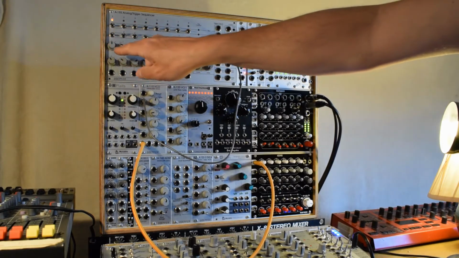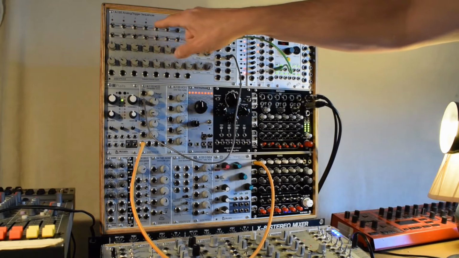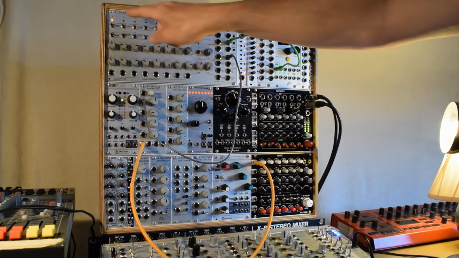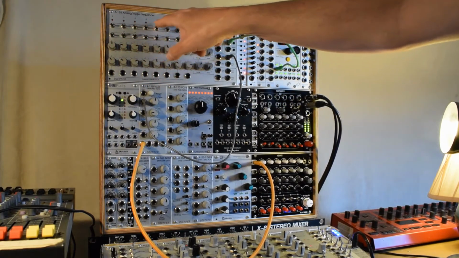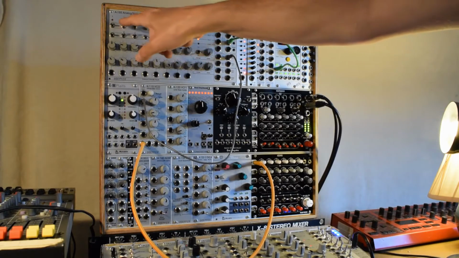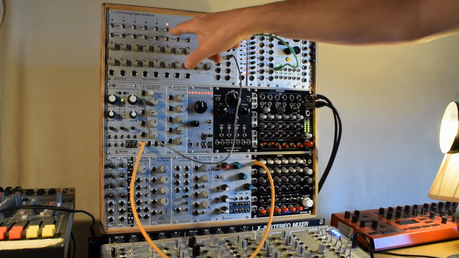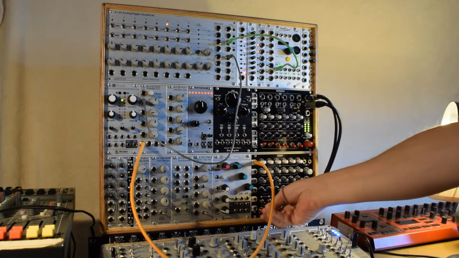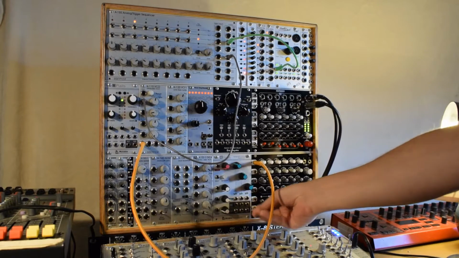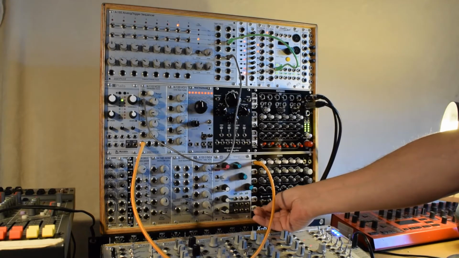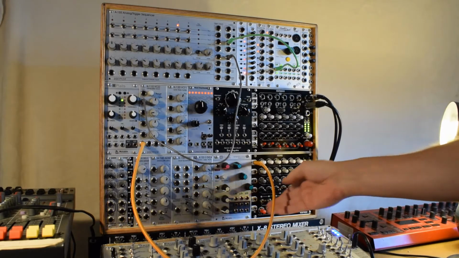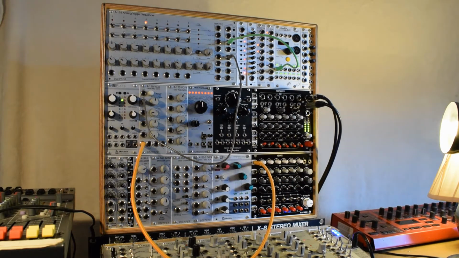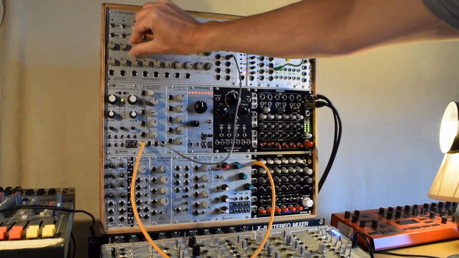So the voltage coming out of here is whatever these knobs are set to whenever that light appears above one of the 8 steps. Okay, so if we turn that up now, you should hear, and I can change.